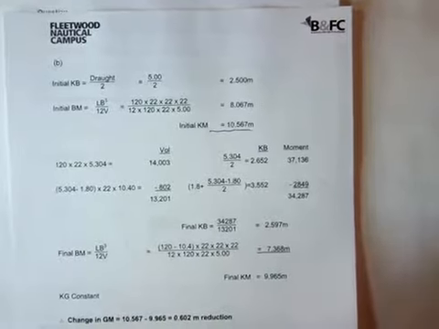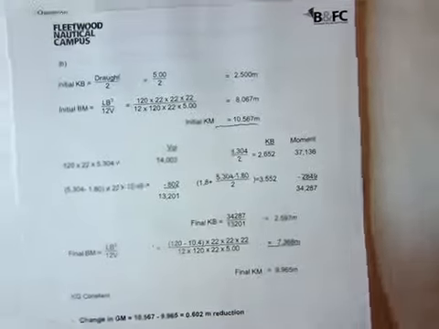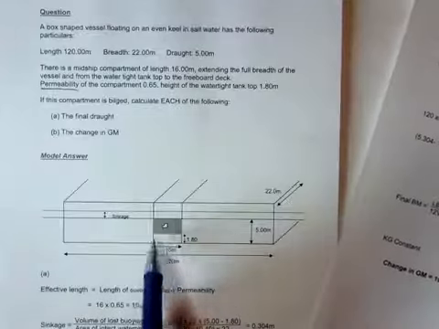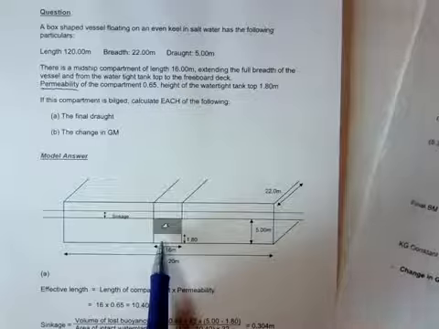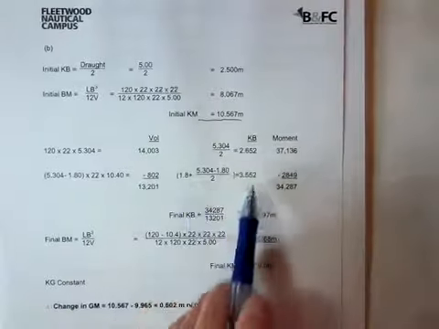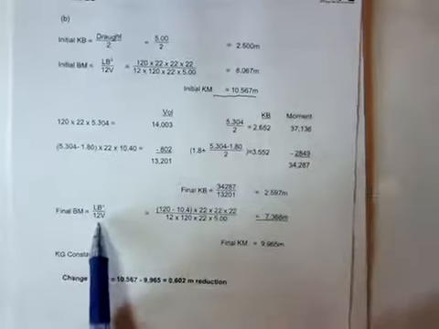The problem here that we're facing is the KB, because of this situation that we've got the tank top, and because of that we have to work out the moments situation to get our new KB. Let's just skip that for now and look at the final BM.